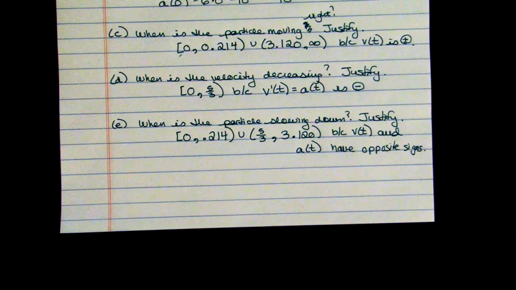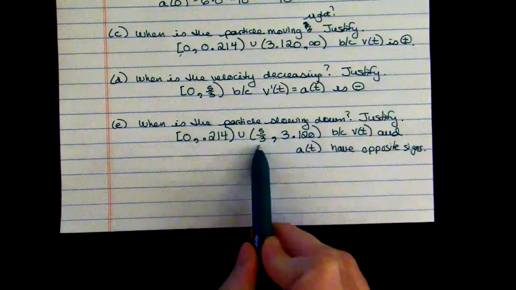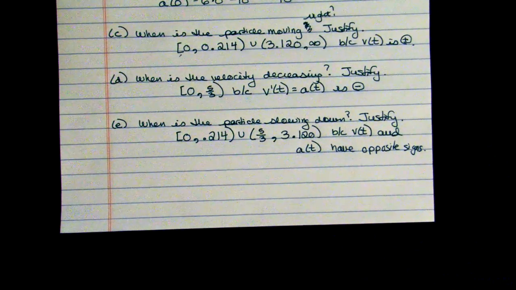And actually, before we go on, take a moment, take a look at this in the little GeoGebra demo, see if we're really slowing down initially, then speeding up, and then slowing down again between time 5/3 and 3.120. Check that out. Okay.